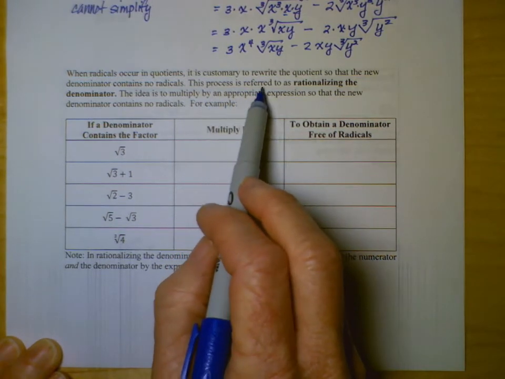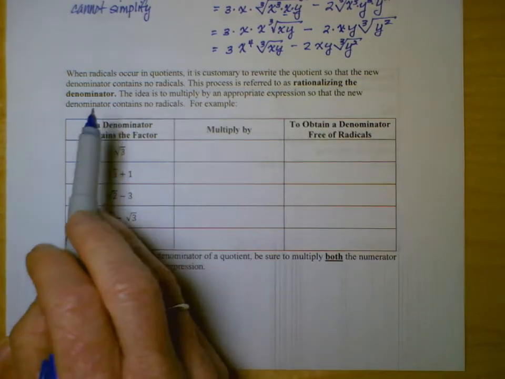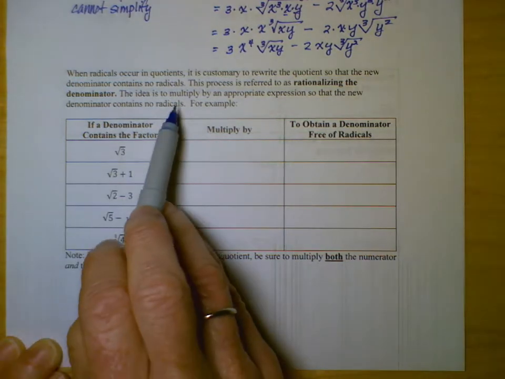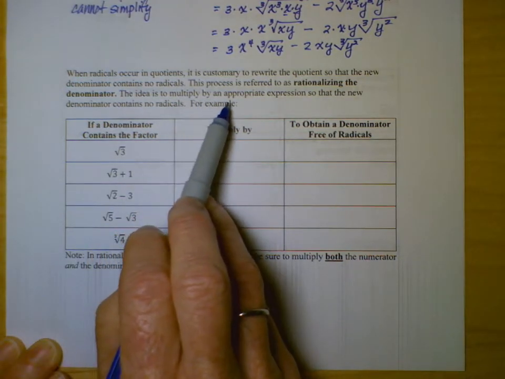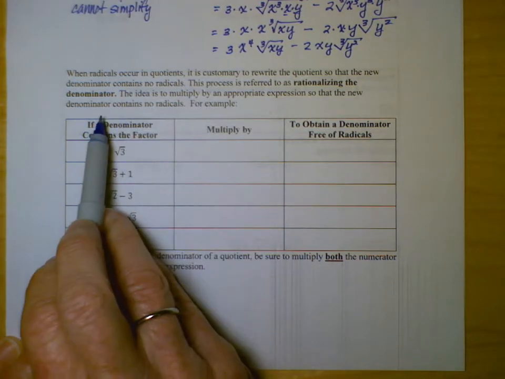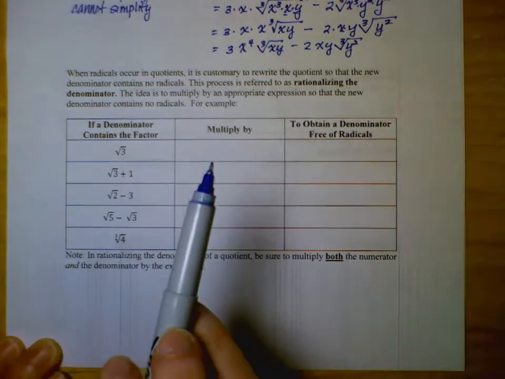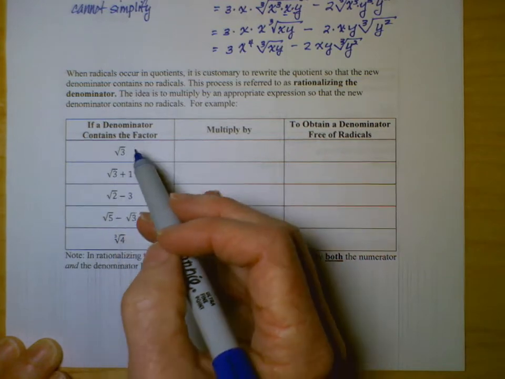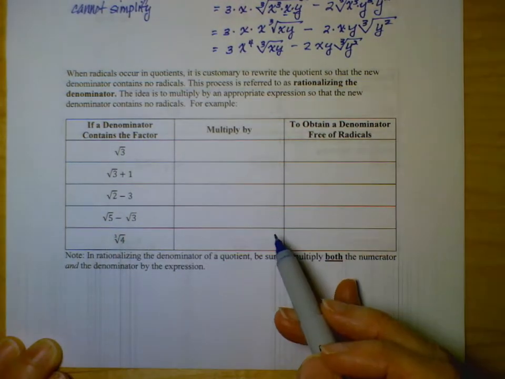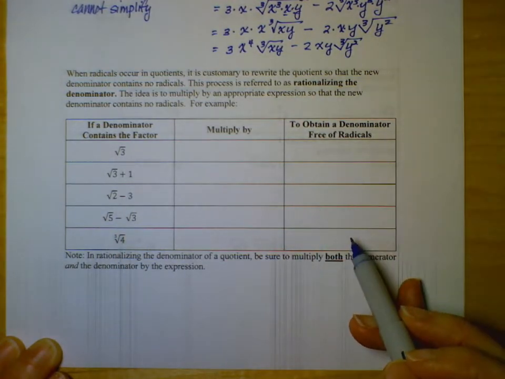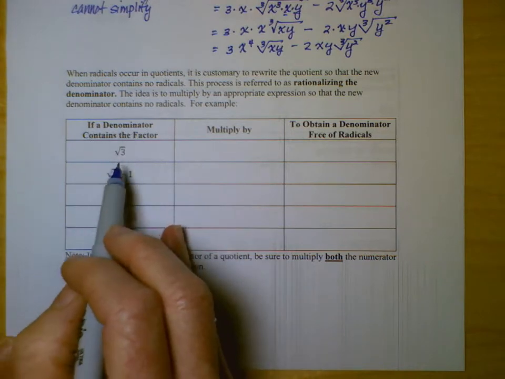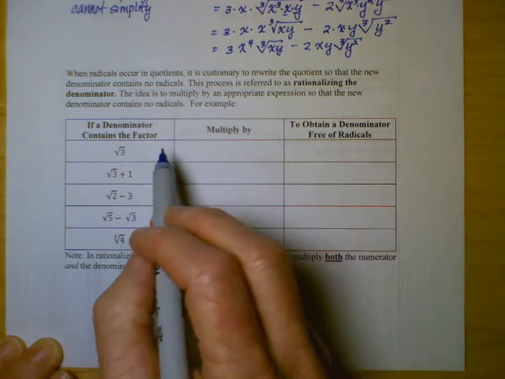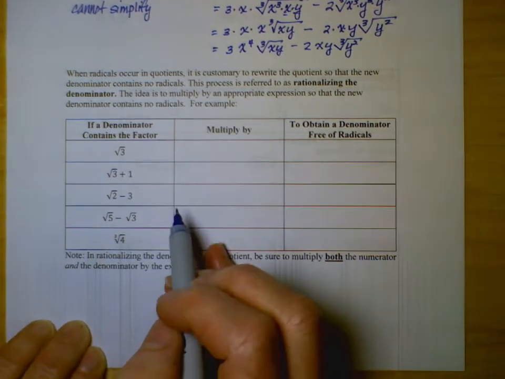This process is referred to as rationalizing the denominator. The idea is to multiply by an appropriate expression so the new denominator contains no radicals. So here we're just going to practice with what if our denominator was these options. What would we multiply by to get these results? We're not actually rationalizing a denominator yet, we're just practicing.